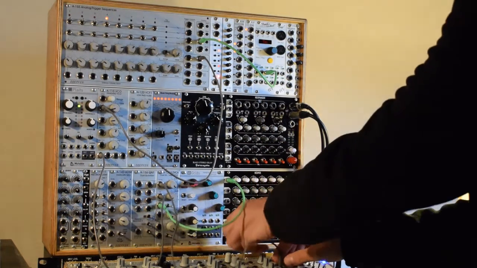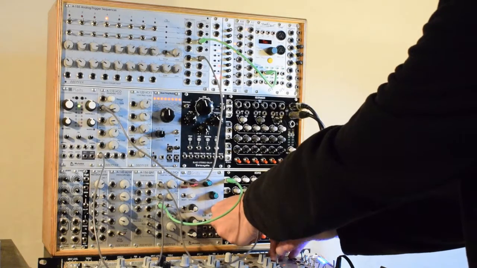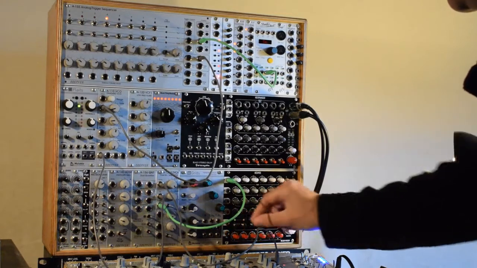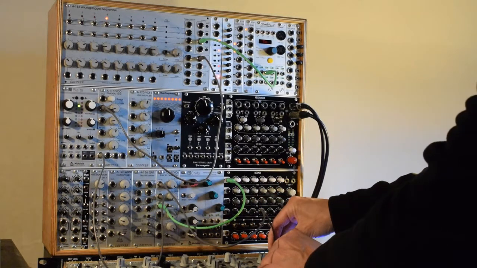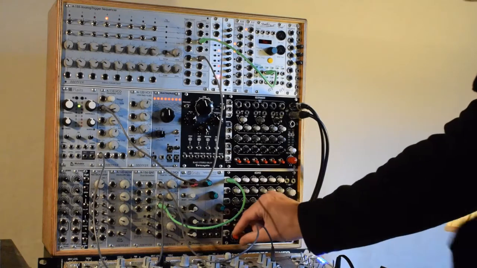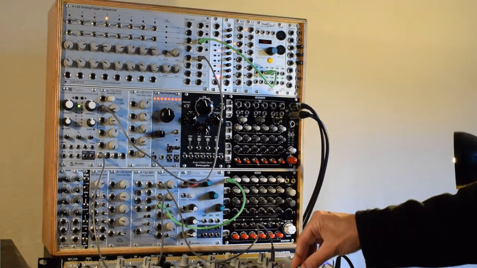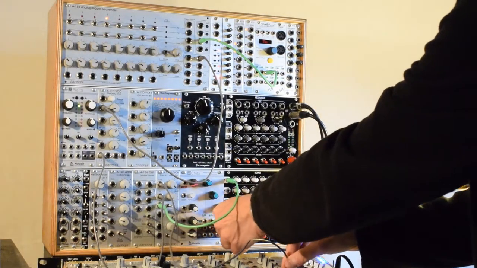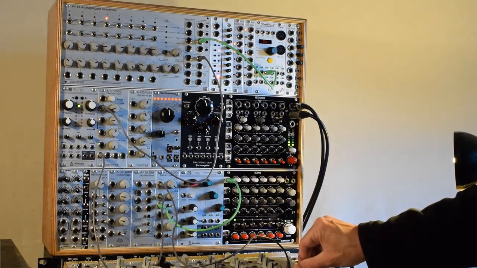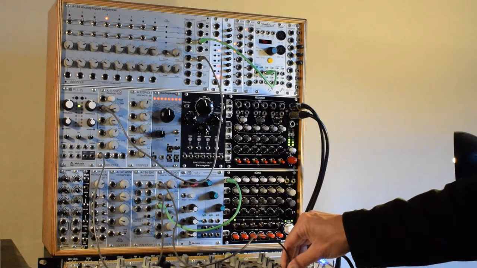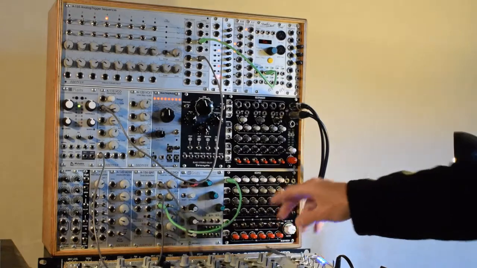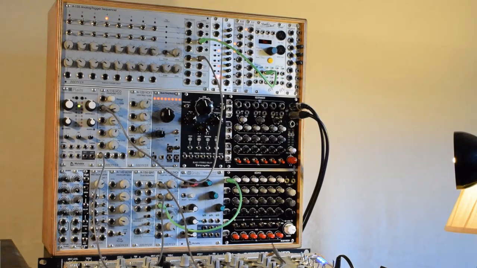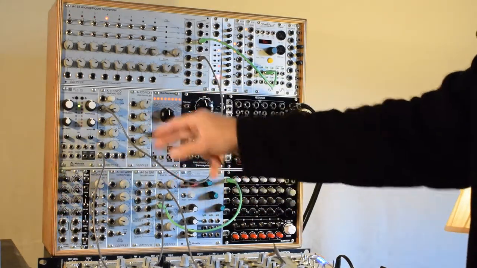You could use a sawtooth wave, or a reverse sawtooth wave, or a square wave. So the voltage that's going in there is controlling the volume of the sound.